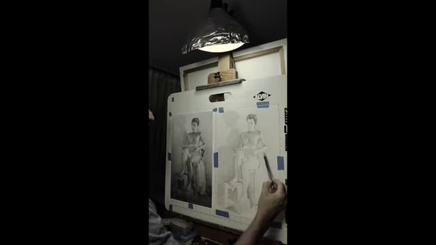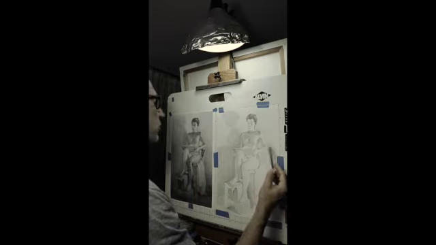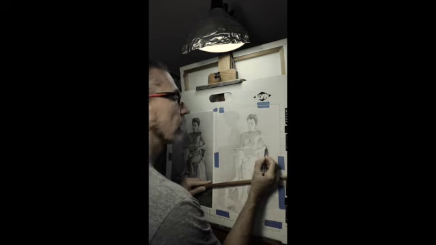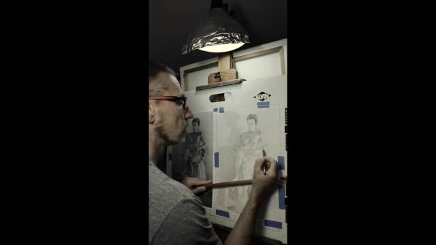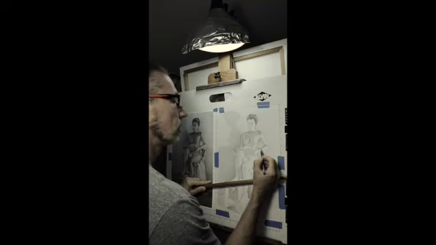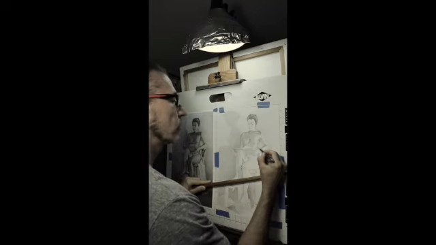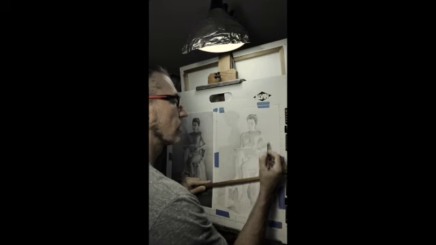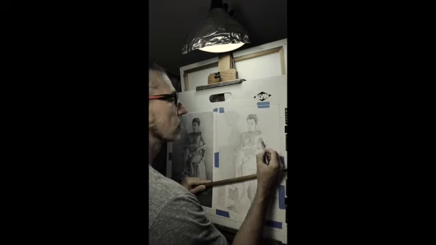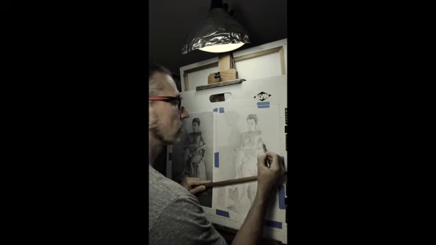This value is definitely darker there. This value looks pretty close, but I need to get a little bit darker along the edge. This is a cast shadow. This one gets a little bit darker as it goes towards the body. The core shadow in here could get a little bit darker.